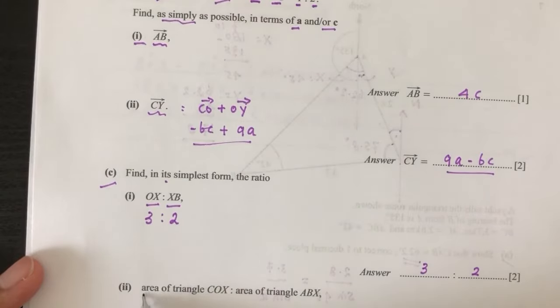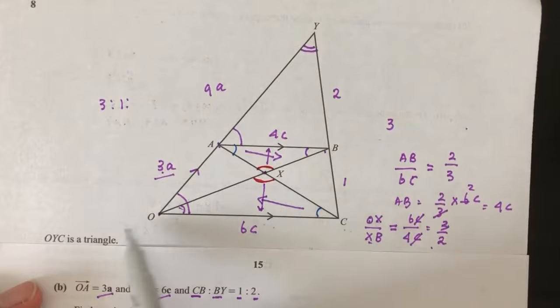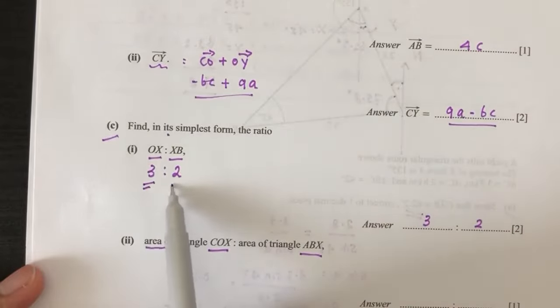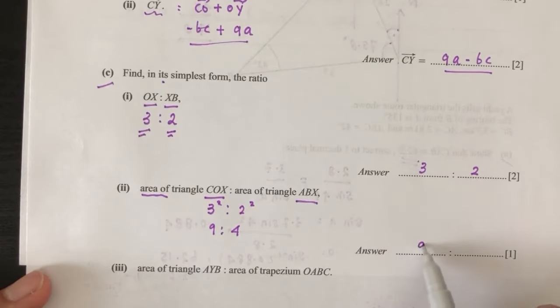Now find the ratio of triangle COX and triangle ABX. So as you have seen, the ratio of the side is 3:2. Ratio of triangle areas needs to be 3:2 squared, which is 9:4. So that will be your answer for this one.